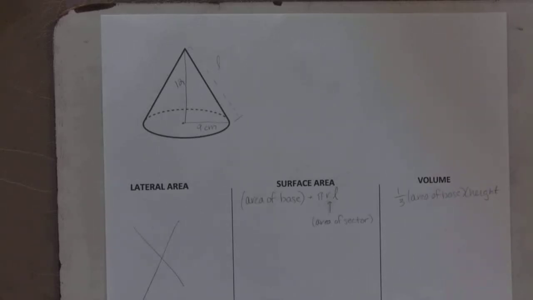I'm just gonna show you how to find the surface area and the volume of a cone.